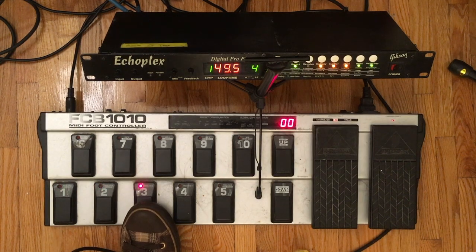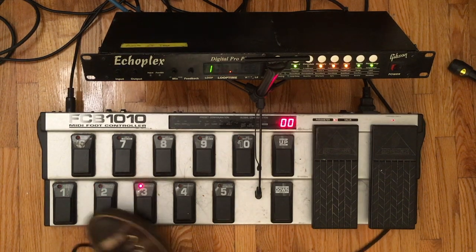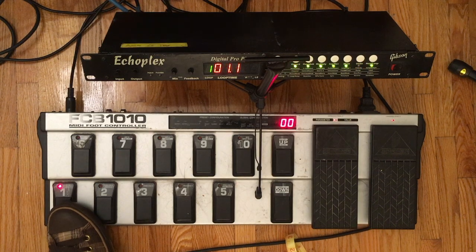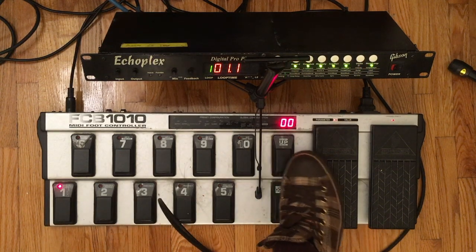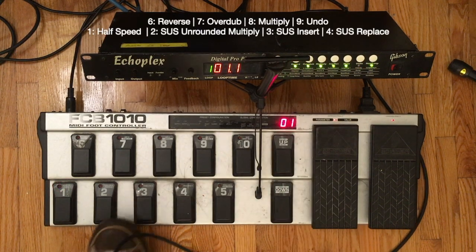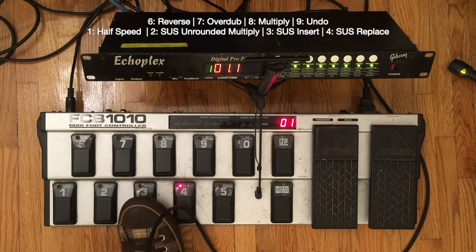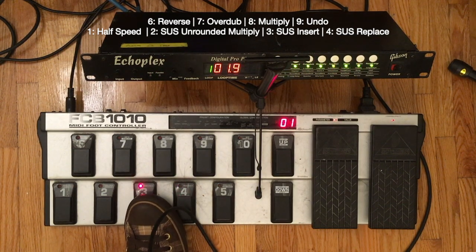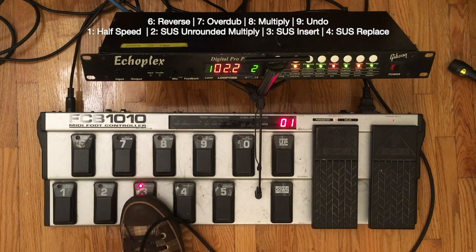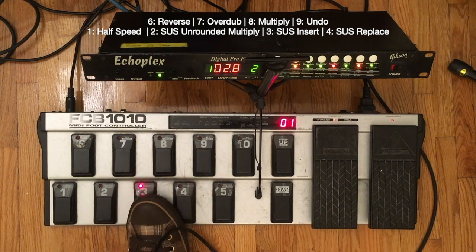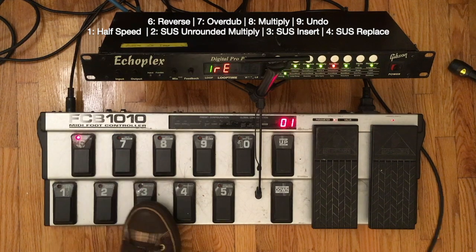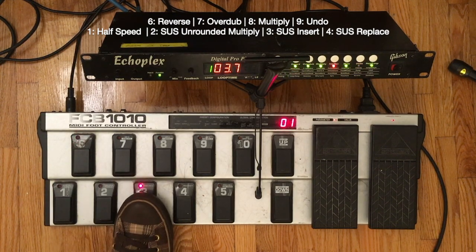So we're starting off with a completely empty loop. It doesn't really matter how long the loop length is because it's going to be expanded eventually. And then we're starting to add in content using sus insert and sus replace. Because the loop delay parameter is set to stutter, the sus insert function is going to give us a single cycle multiply. So basically that's a very complicated way of getting stuff that sounds like a skipping CD player, but I like it.